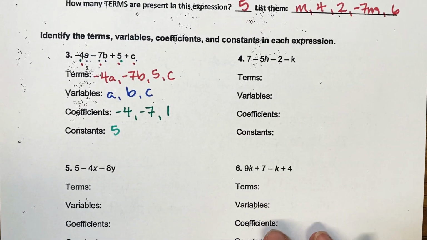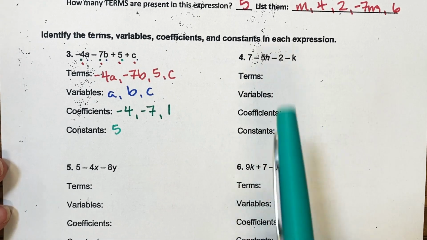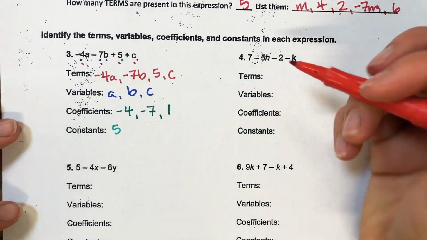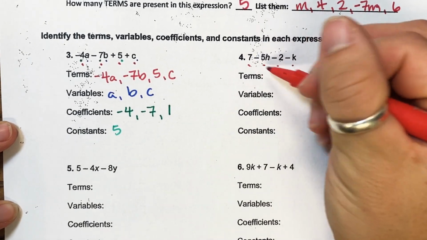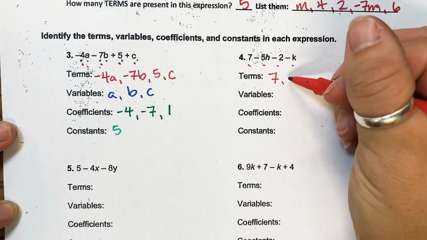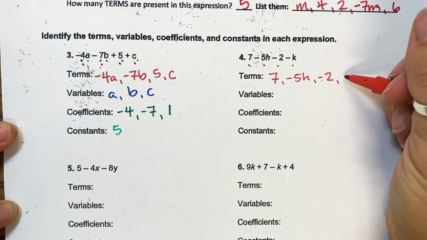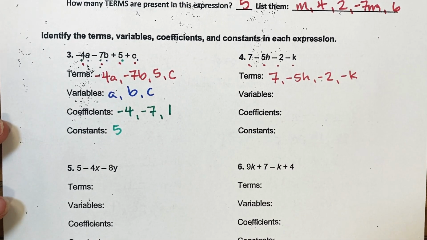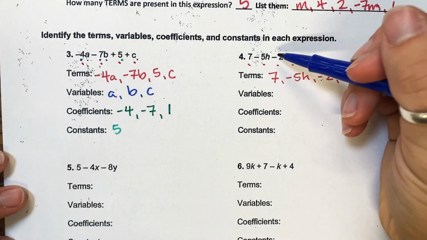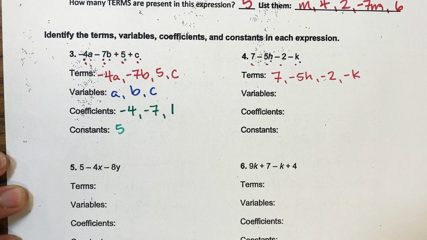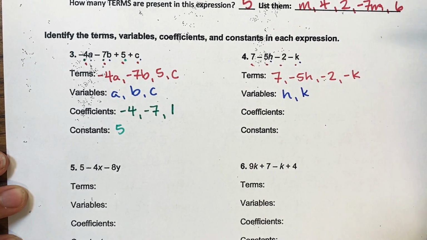So let's look at number 4. Actually, I don't need to move the paper. We're good. Number 4, here's our expression, right? No equal sign. So what are our terms? We have 1, 2, 3, 4 terms. Let's list them out. We have 7, we have -5h, we have -2, and we have -k. Now let's find our variables, our letters. I see an H and a K. So our variables are H and K.